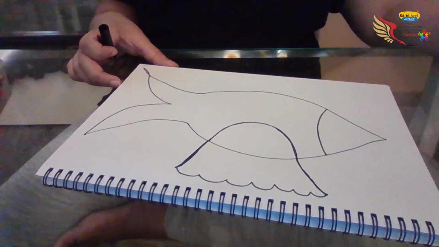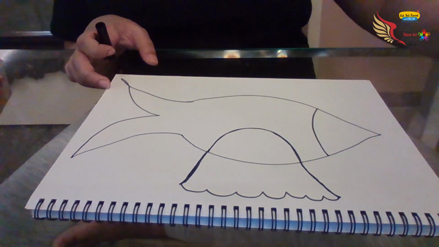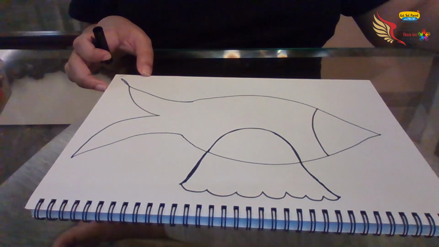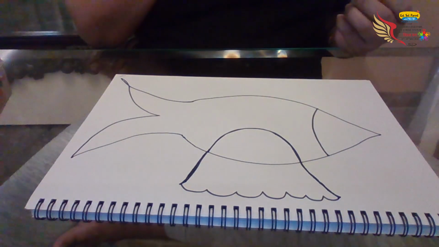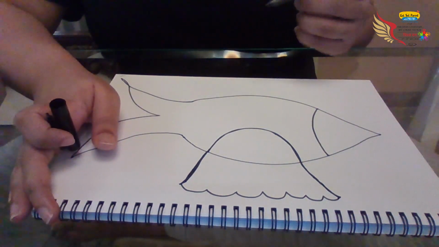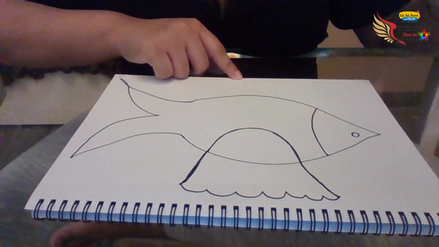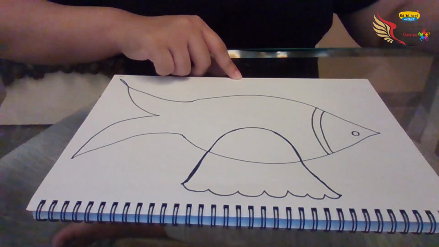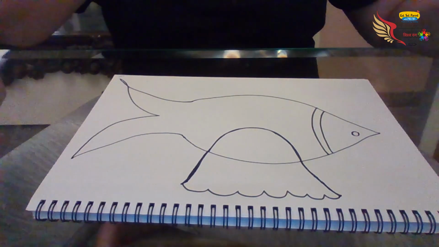So that's my outline of the fish. And now we will start making the patterns for it. So the one pattern we can make, first I make the eyes here. So the one pattern that I will make here for the fins, I would like to make using curves.